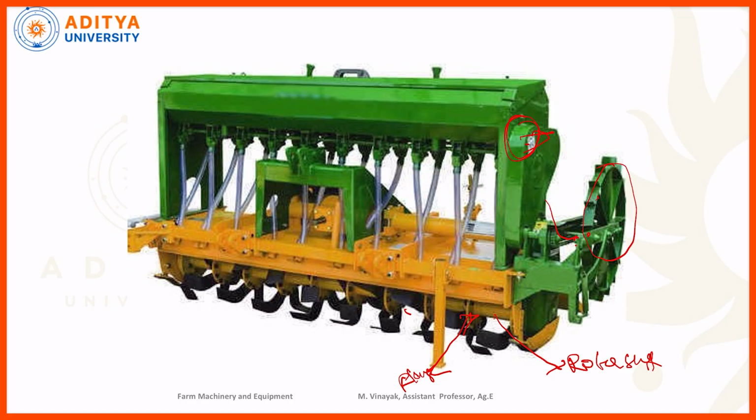Here 9 flanges will be there. For the 9 flanges, C-type blades will be provided. These are the C-type blades. The main purpose of the C-type blade here is to pulverize the stubble material present over the field and spread the pulverized stubble material throughout the field. On the rear side of this rotary setup, the furrow openers will be provided.